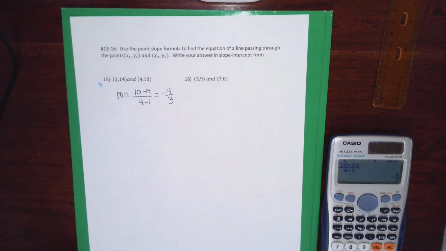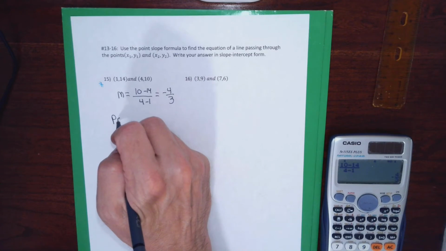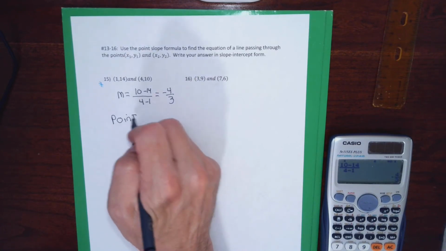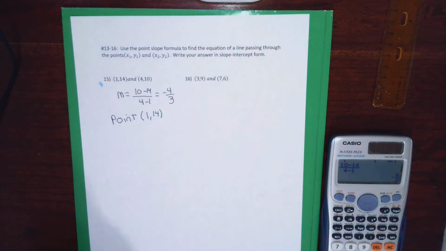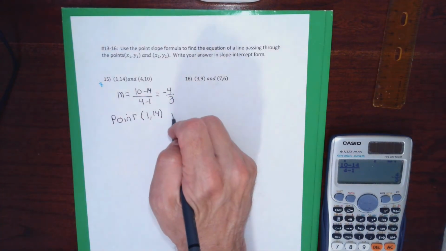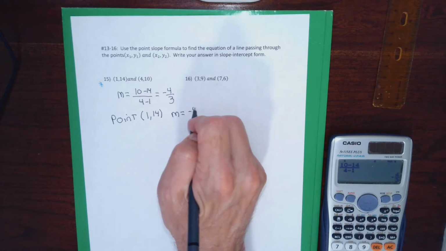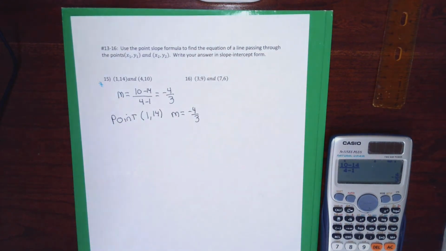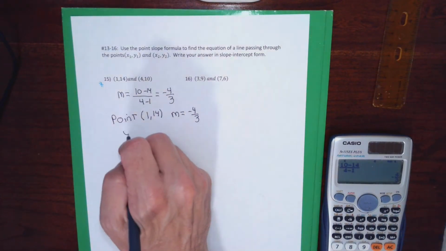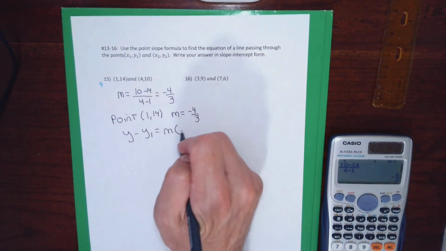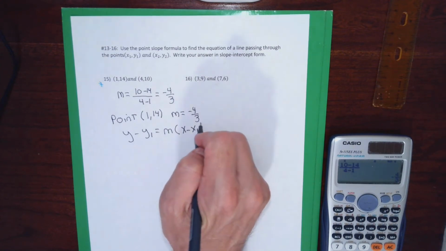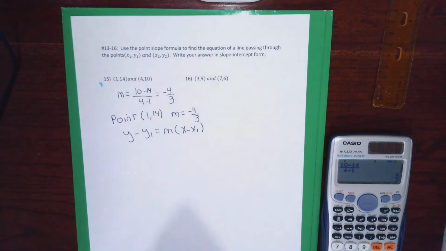Now I need to commit to using whichever point I want to use, and there isn't really a point here that's screaming to be used. I like points that have zeros and small numbers. I don't see particularly small numbers, and I don't see zeros, so I'm just going to pick the first point. You could pick the second point. We both have to use the slope of negative 4/3, and I like so much better using the y minus y1 equals m times x minus x1 method. That's what I'm going to choose, but you are welcome to use the other method. Our answer should be the same.